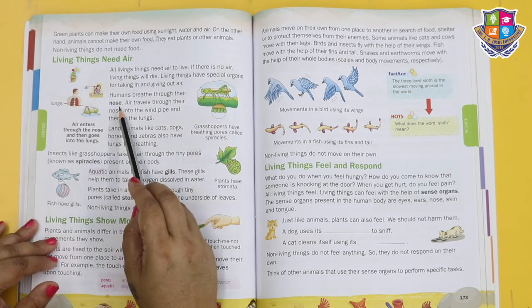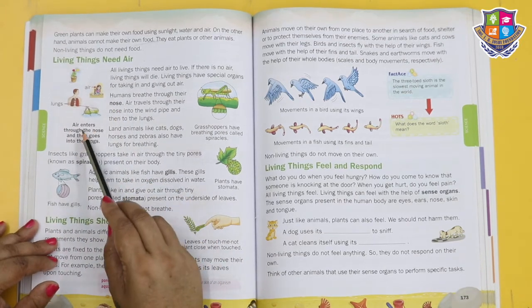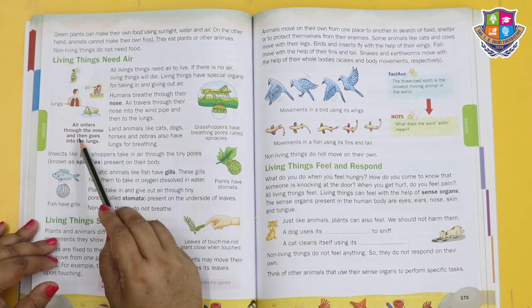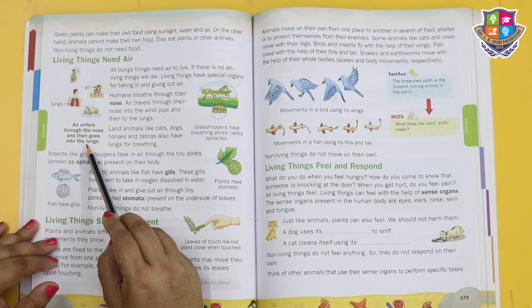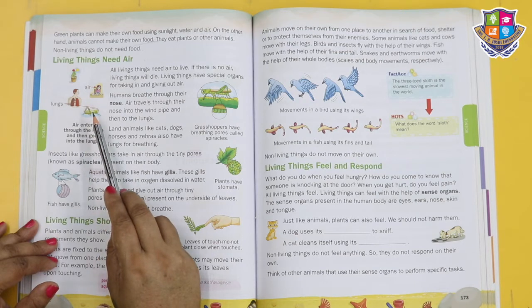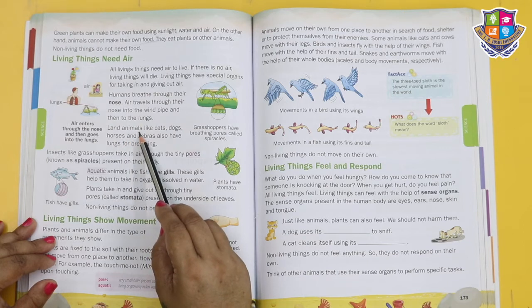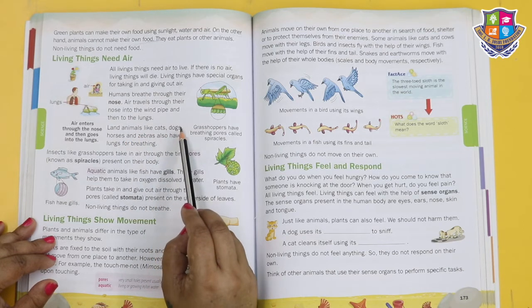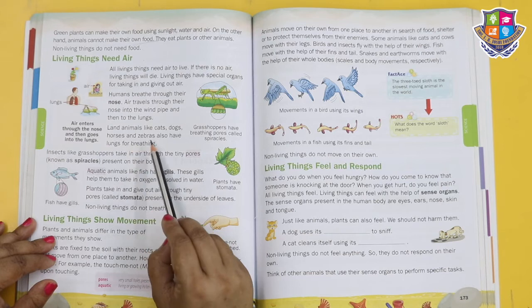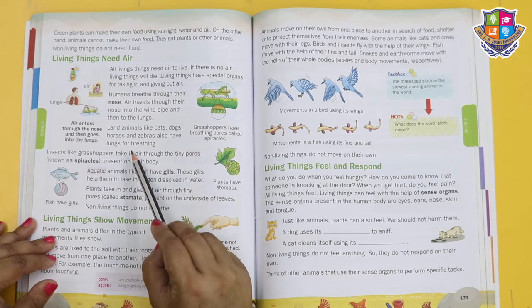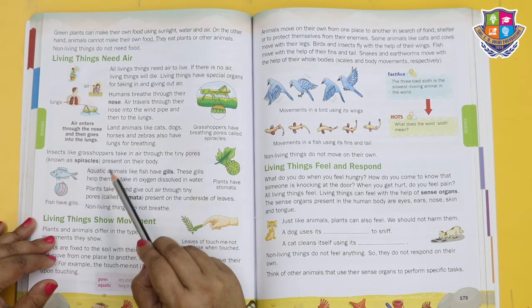Did you understand this? Once again, let us understand this. The air enters through the nose and then goes into the lungs through the windpipe.